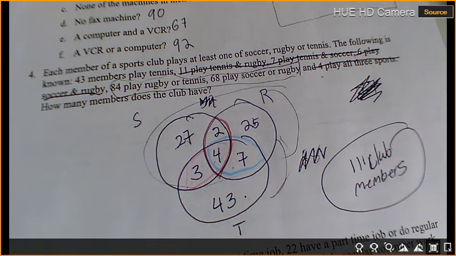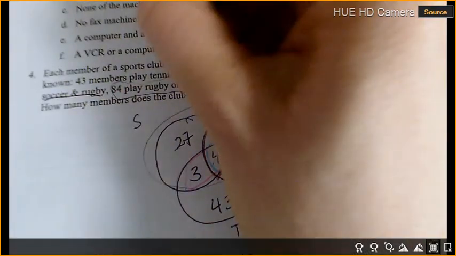So it's like a weird logic game. But you see how I missed one part? I didn't realize that 43 players played tennis and I got all confused. And it didn't make sense because I was like, there's 43 players all together, but you got to read these carefully. It's all about reading.